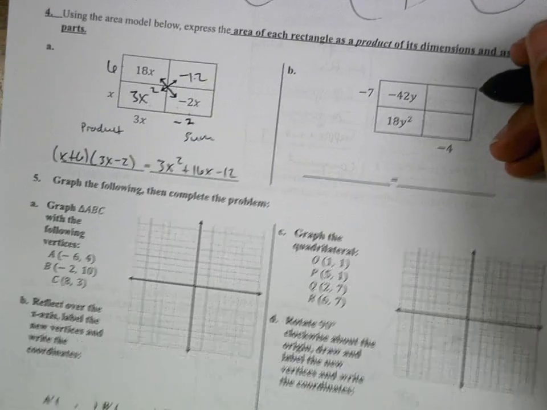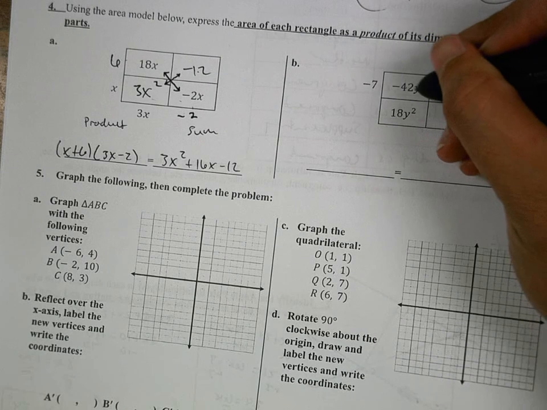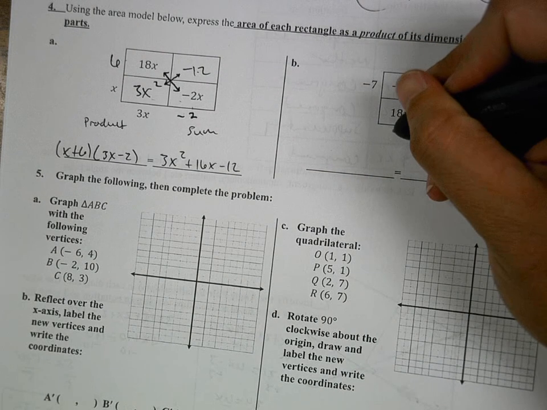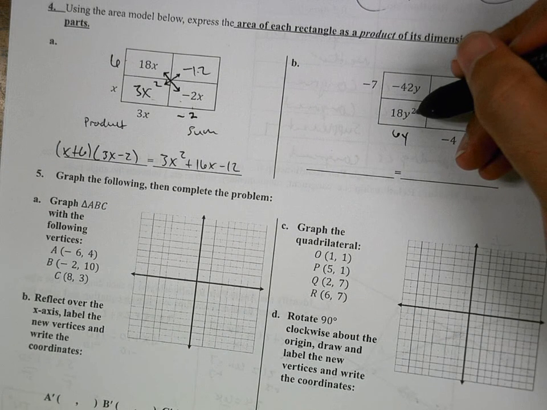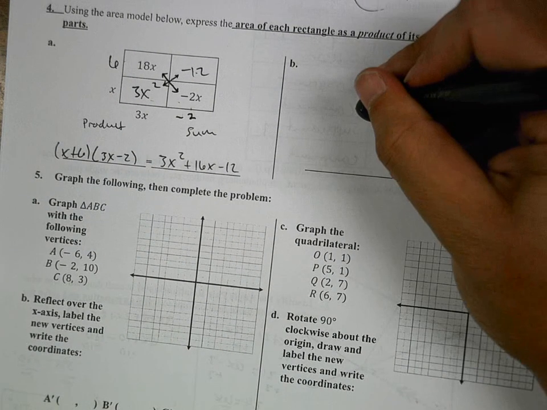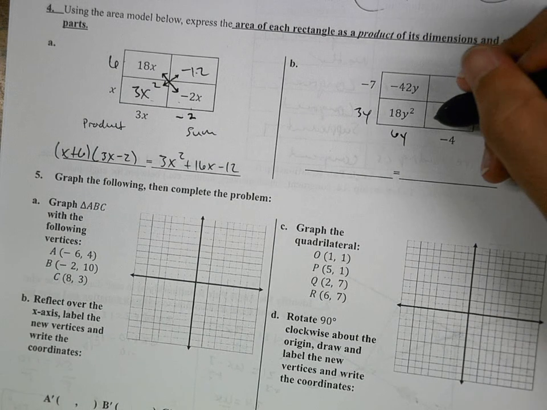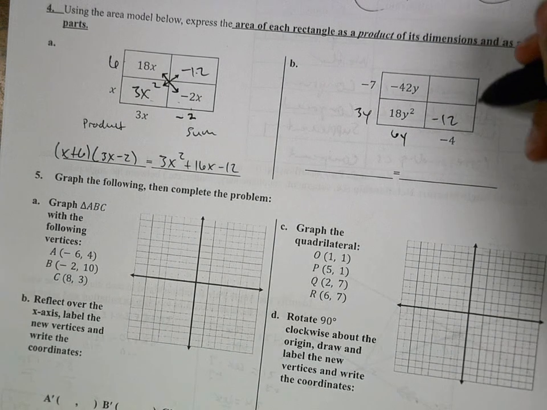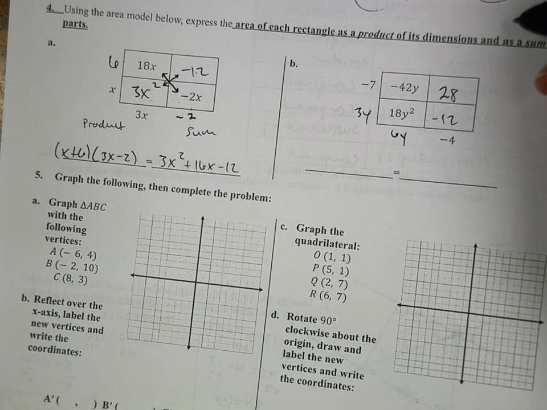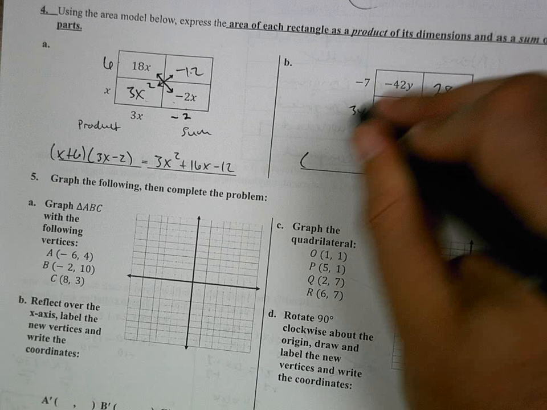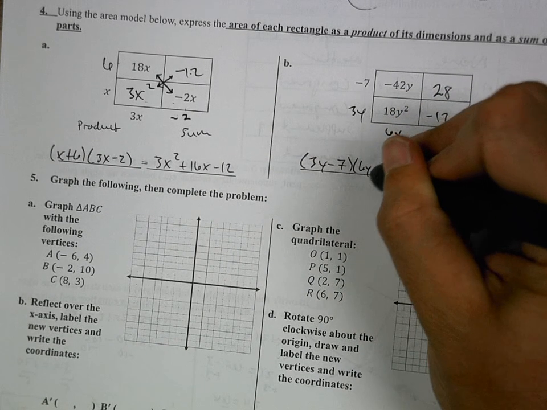Okay, for part B, same situation. I have a negative 42y divided by negative 7 gives me a positive 6y. And 18y squared divided by 6y would leave me with a 3y. 3y times negative 4 is negative 12. And negative 7 times negative 4 is a positive 28. So as a product, it's 3y minus 7 times 6y minus 4.